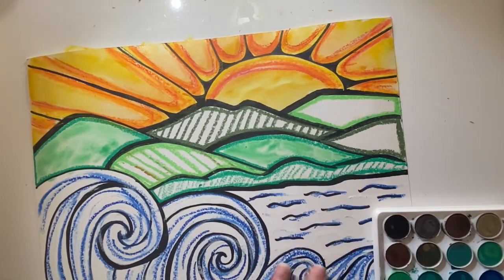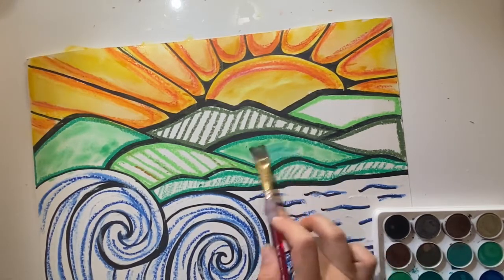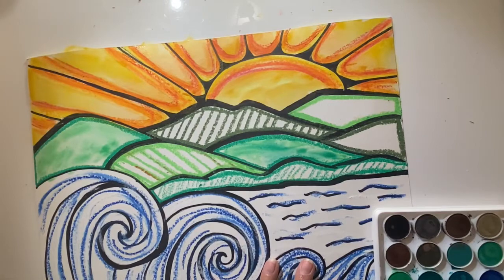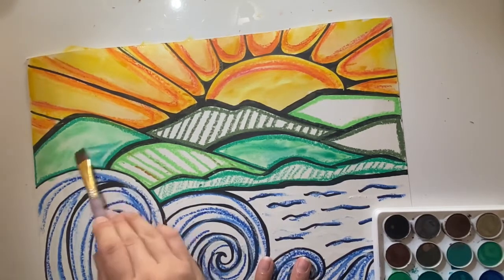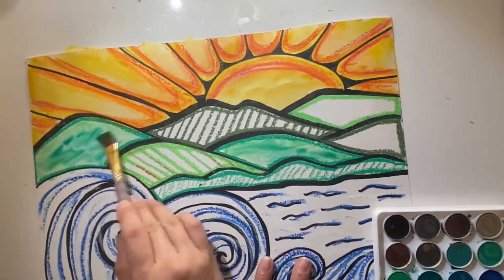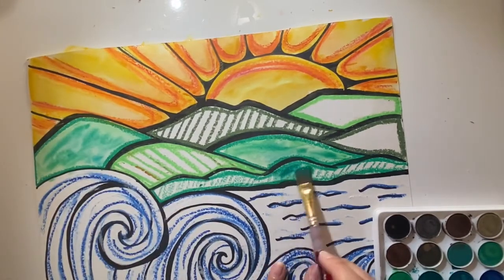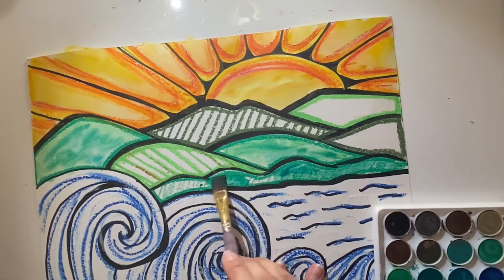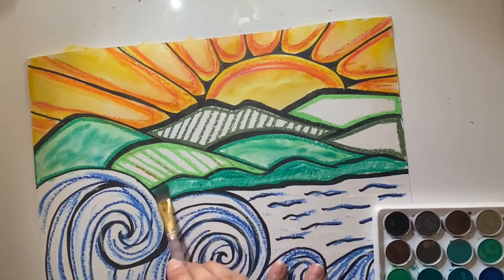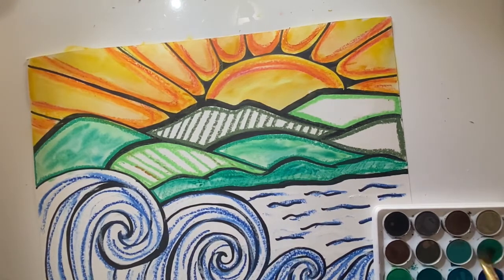You can even add a little bit of teal if you want. And then go ahead and fill in the other parts dark green.